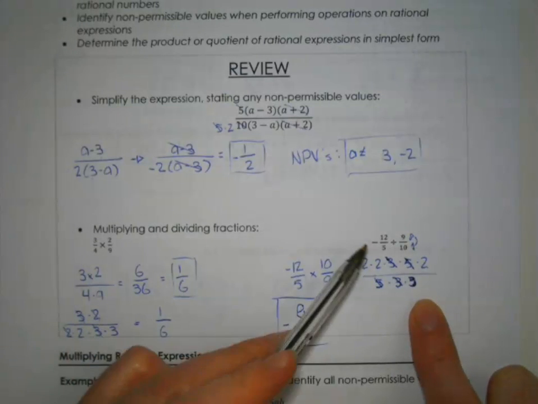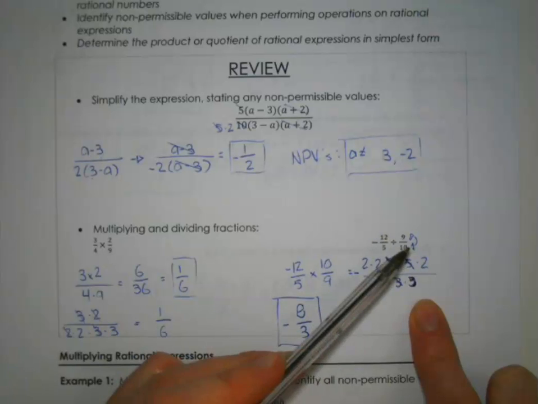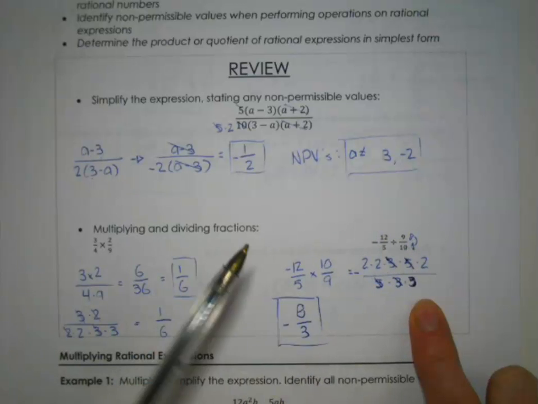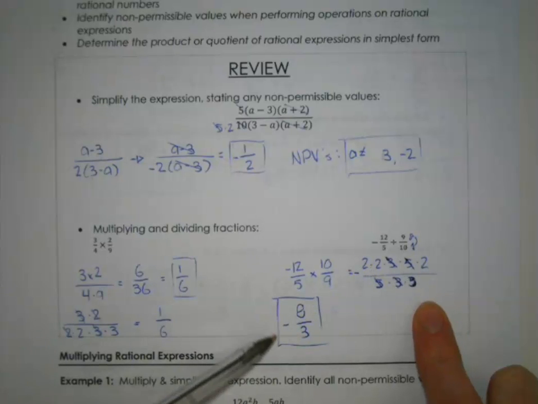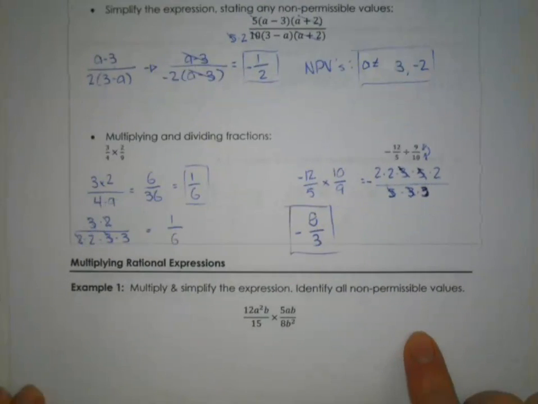Okay, so with division, just remember it's the same as multiplying by the reciprocal, so you want to switch those two terms around, and then if we factor everything down, we can go straight to the simplest, or reduced, version of the fraction.